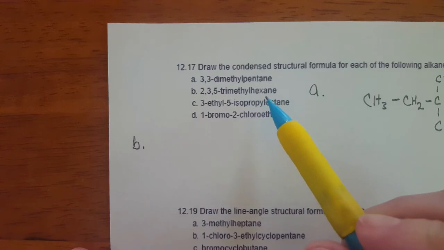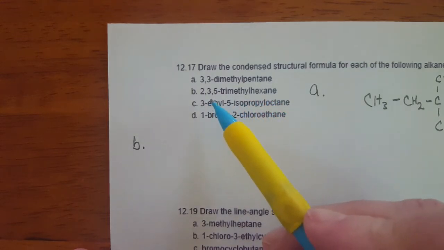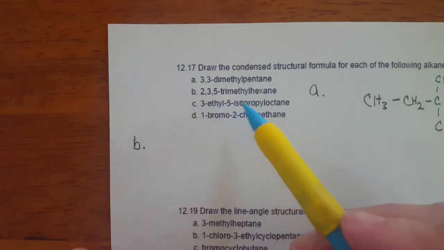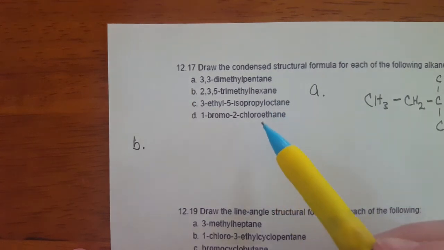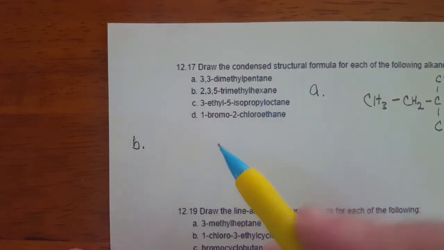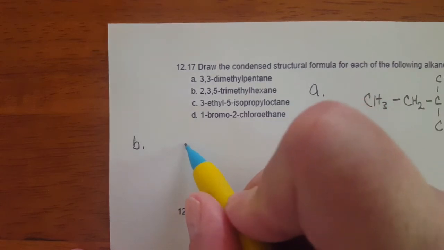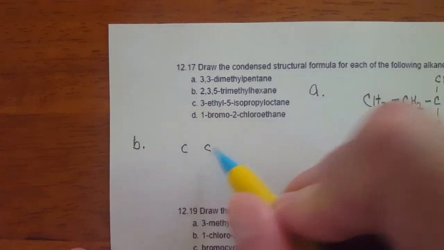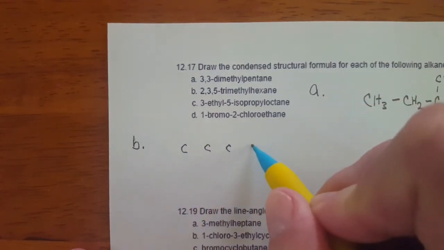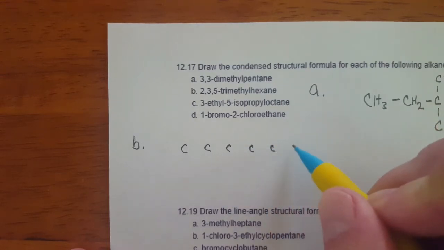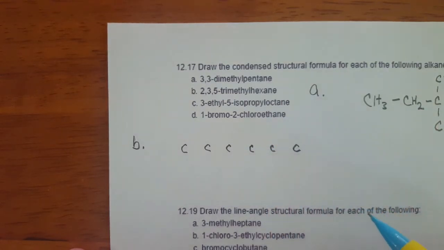B is 2,3,5-trimethylhexane. It's an ane, so all single bonds. It's a hex, so that's 6 carbons. 1, 2, 3, 4, 5, 6.